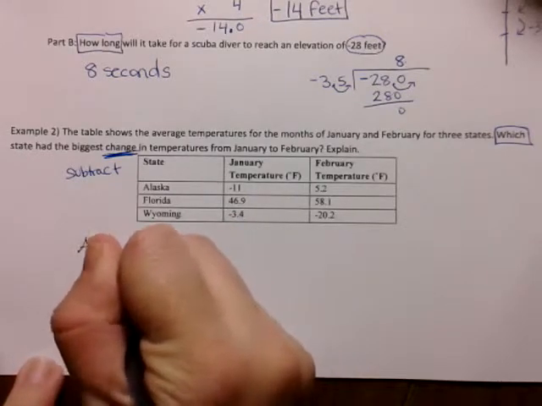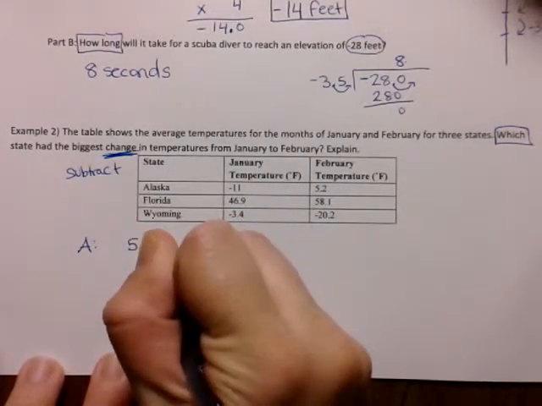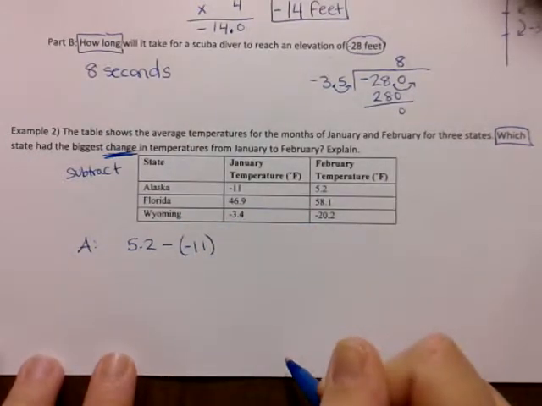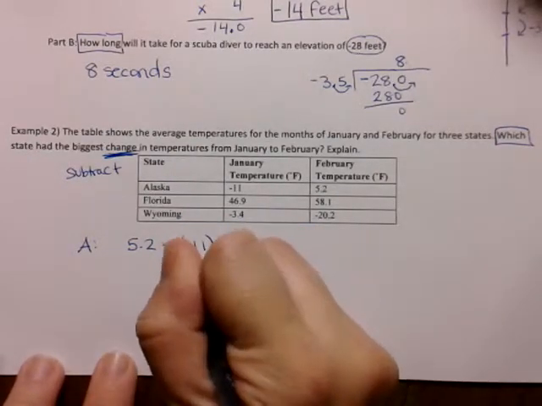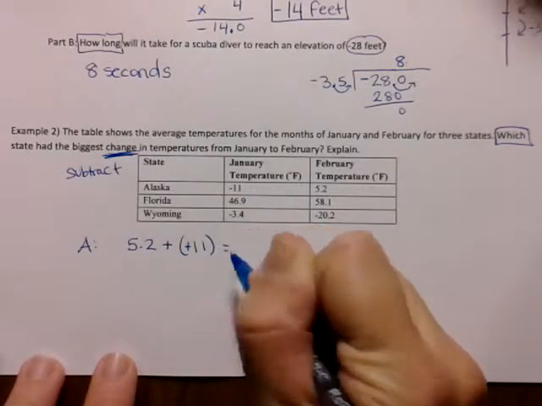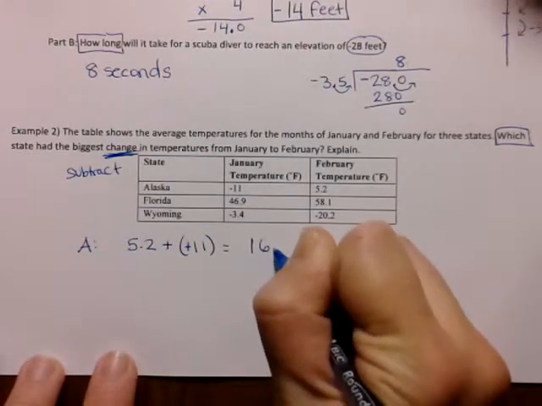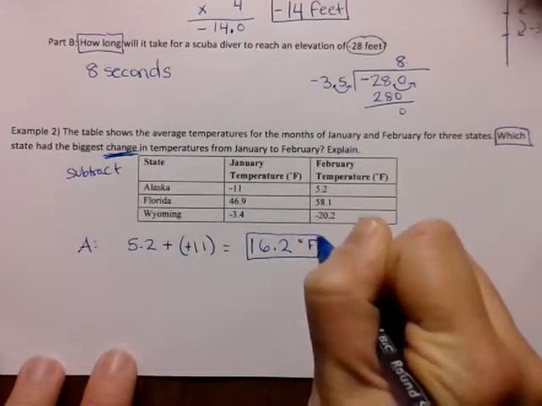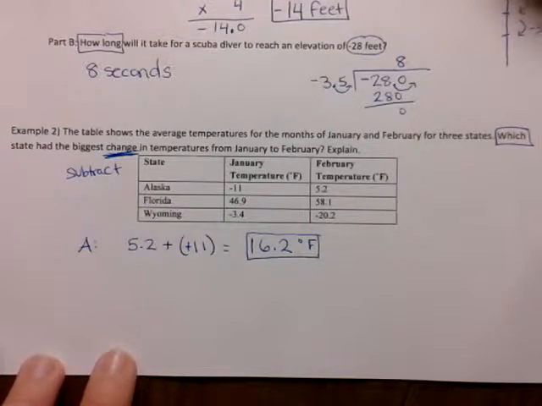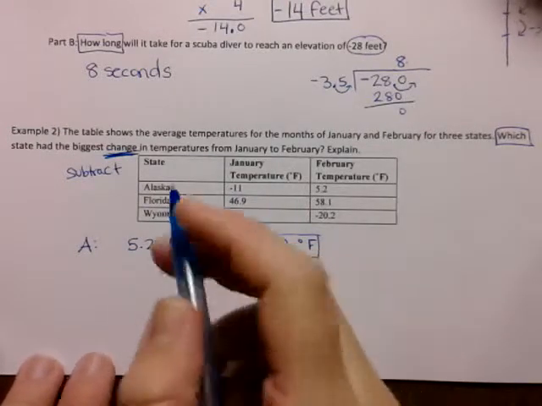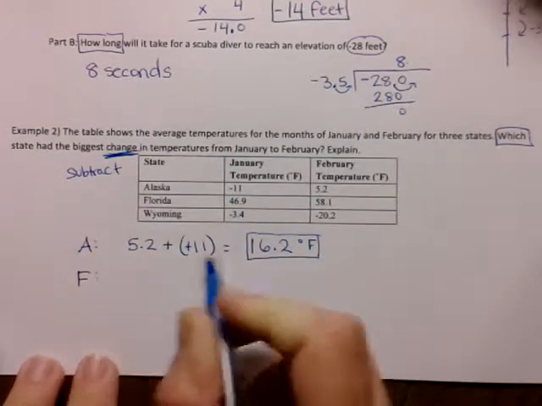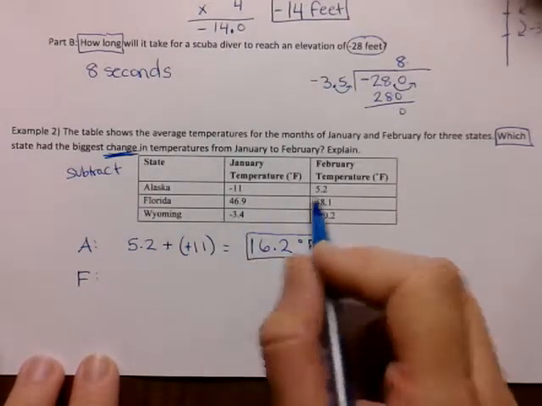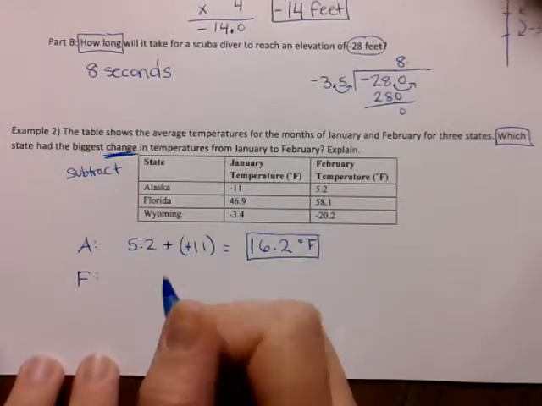So for Alaska, we're going to do 5.2 minus negative 11. Well, we know that minus a negative is just positive. And if we add those together, we end up with 16.2 degrees Fahrenheit. So Alaska changed 16.2 degrees Fahrenheit. Let's check out Florida. Florida went from 46.9 to 58.1. So it increased, and we know it should be positive, just like Alaska.